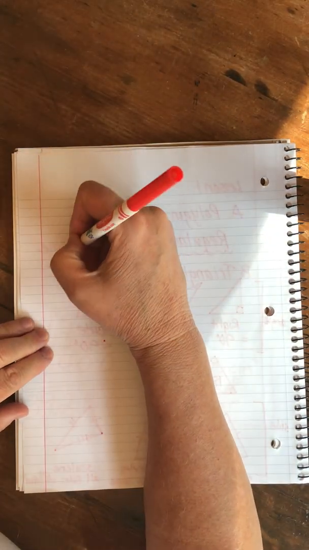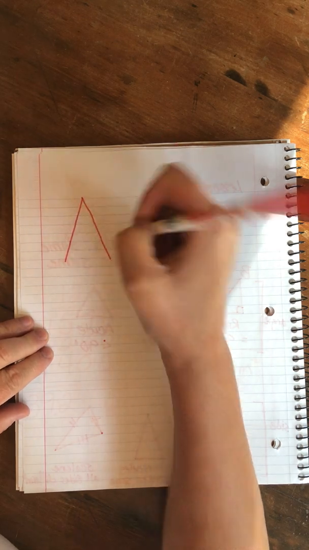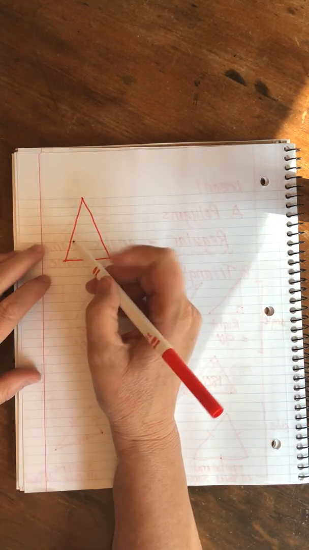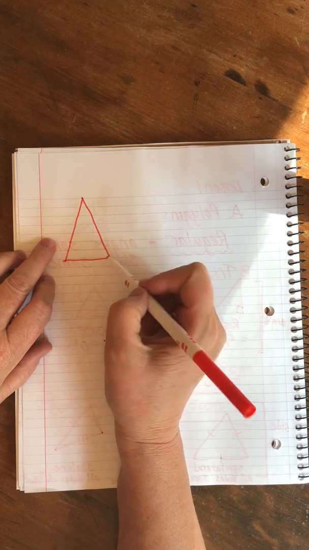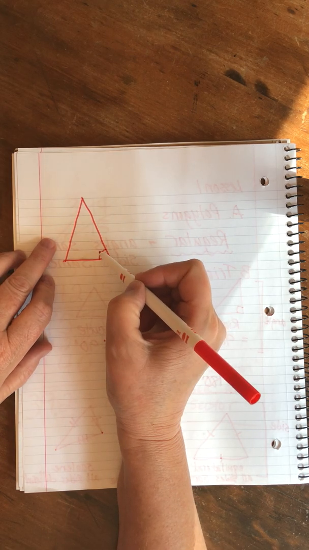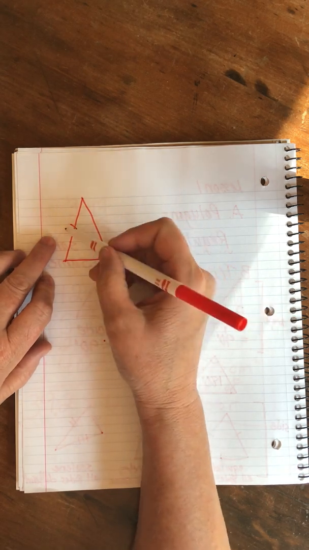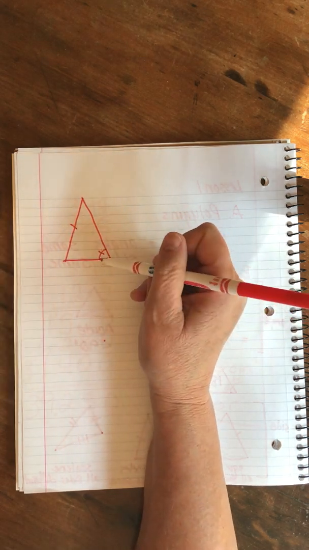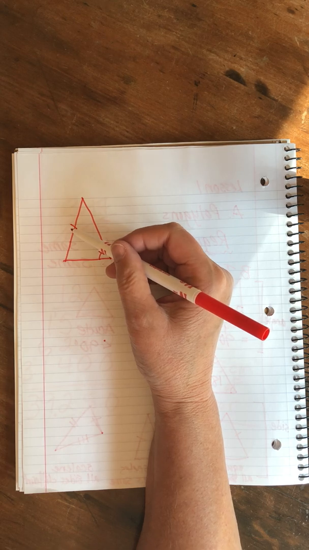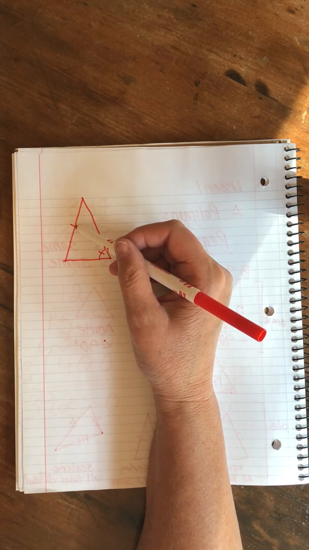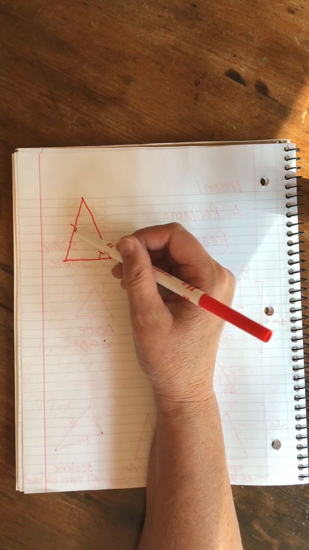And the best way to illustrate this is with an isosceles triangle. For every angle, there's a corresponding side. It's the side opposite it. And there's a relationship between that angle and that opposite side. That's what trigonometry, a study we're going to begin this year, is all about.